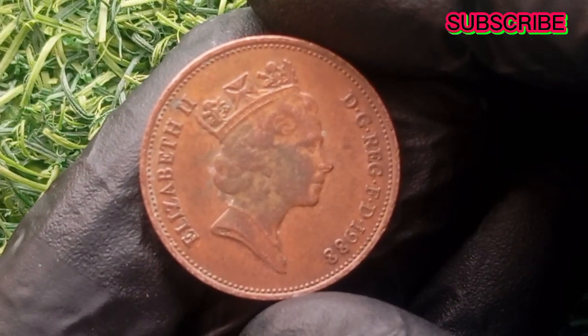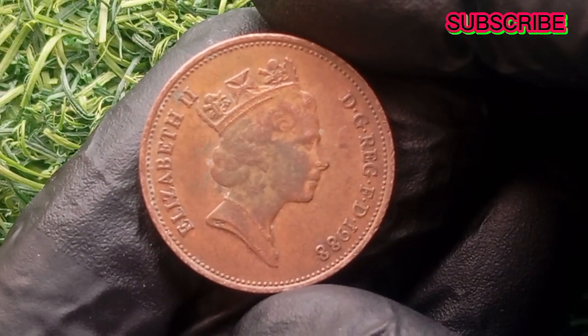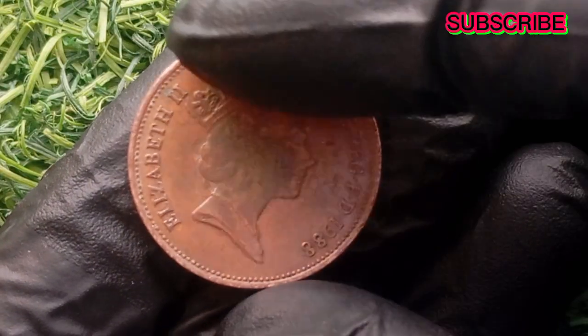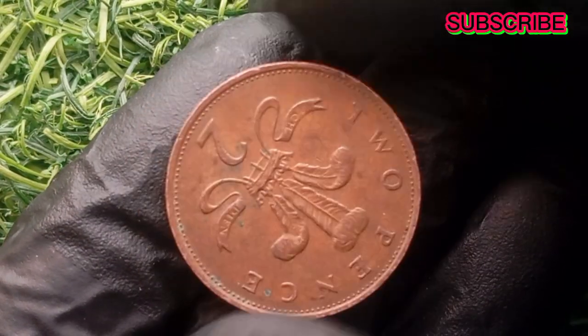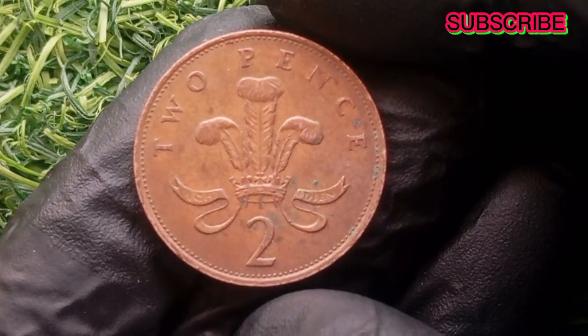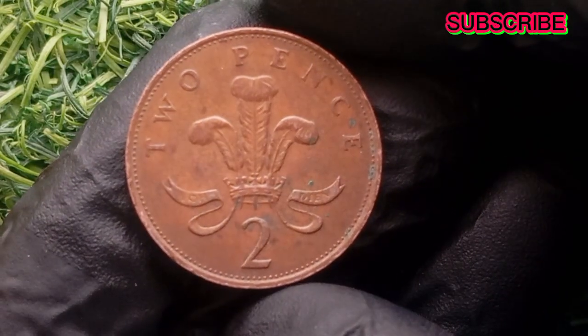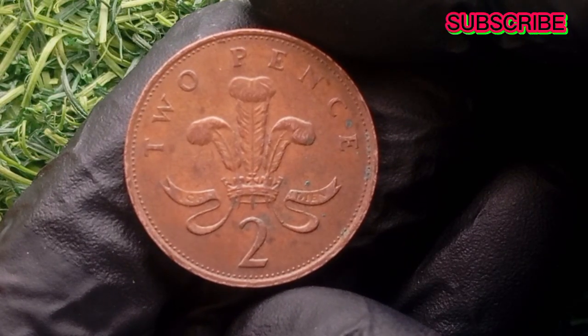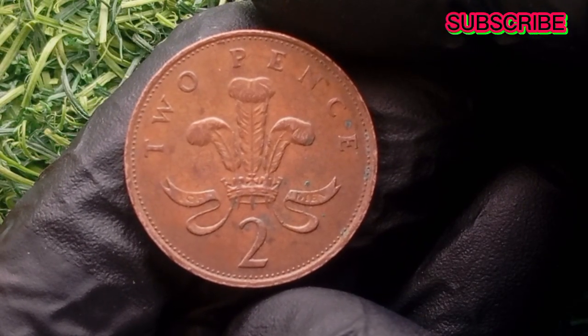2. Decimalization of 1971. The modern 2p coin exists because of decimalization. On February 15, 1971, Decimal Day, the United Kingdom transitioned from the old system, pounds, shillings, and pence, to a decimal system of 100 pence per pound.